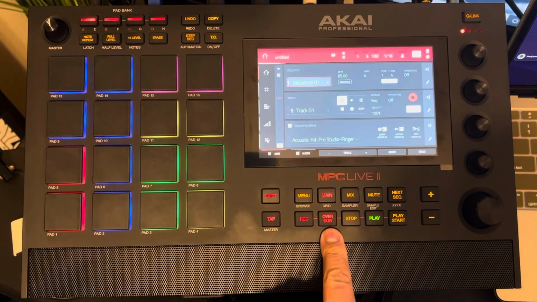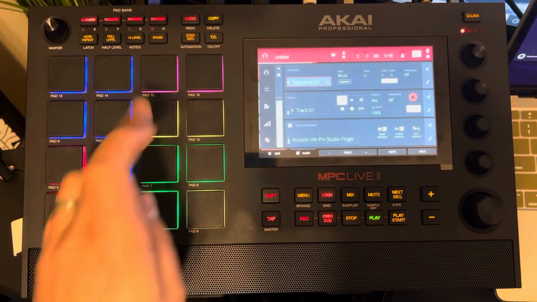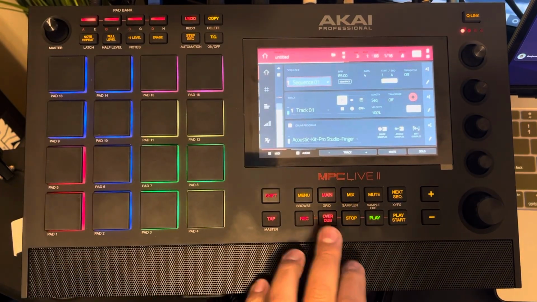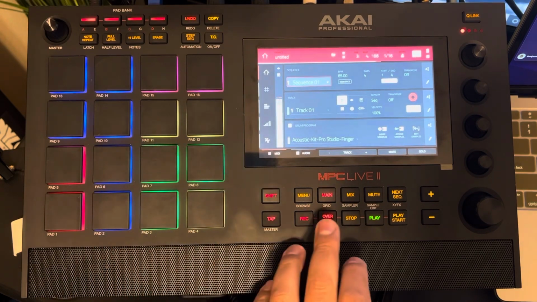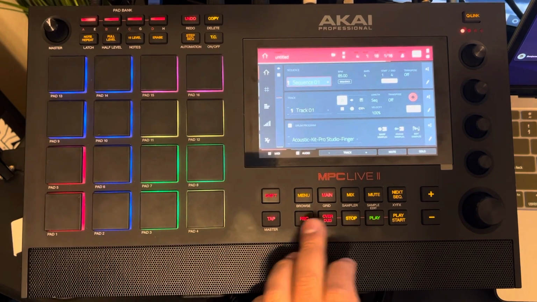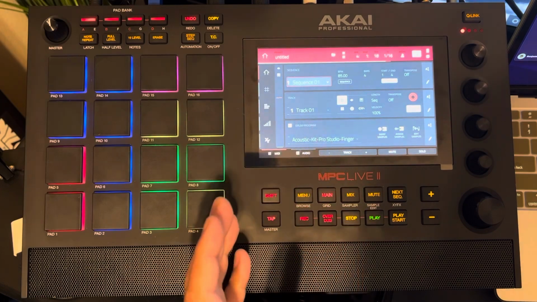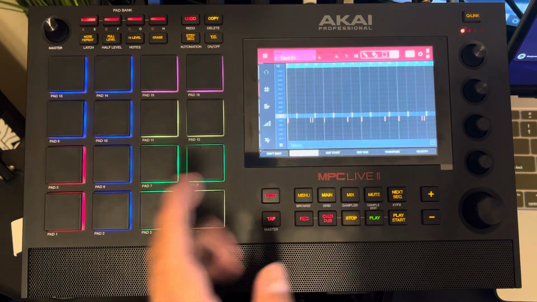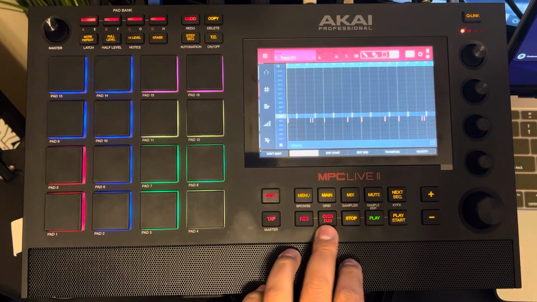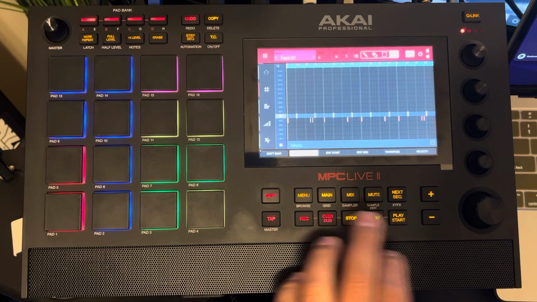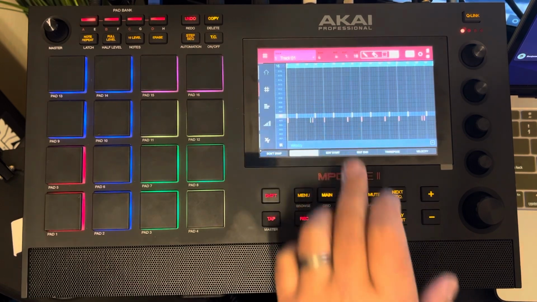Now you'll see it overdubs, so it just starts over. So you can add to it if you want to, but if you hit stop and you hit record again and you're on the same track in the MPC, you can see the notes here. It'll literally record over what you have. So what you have to remember is use overdub. If you're gonna stay on the same track, just do overdub.